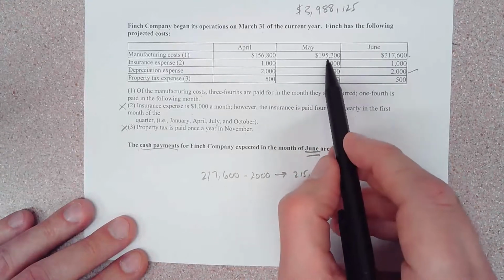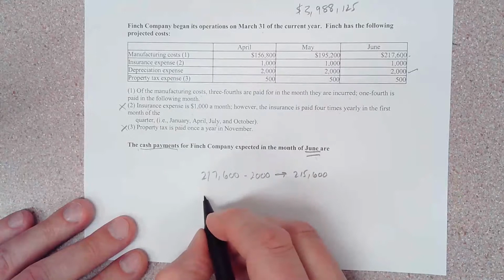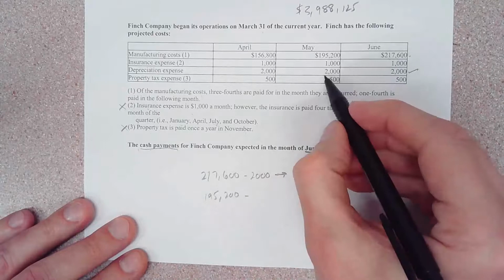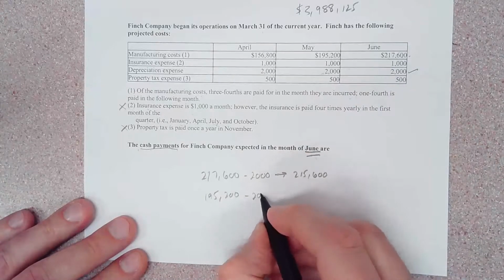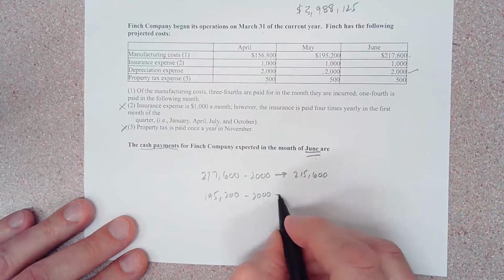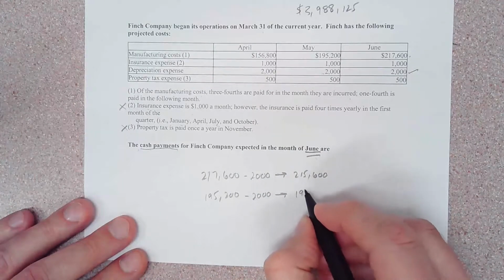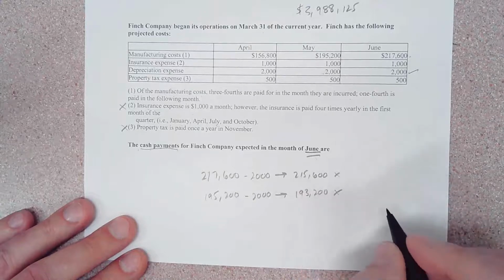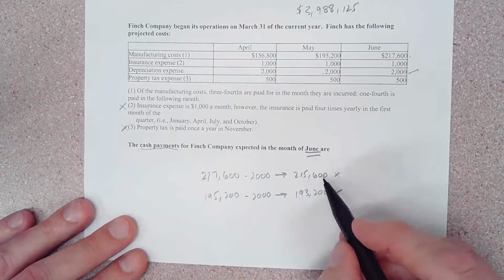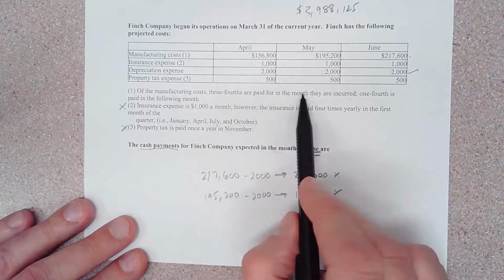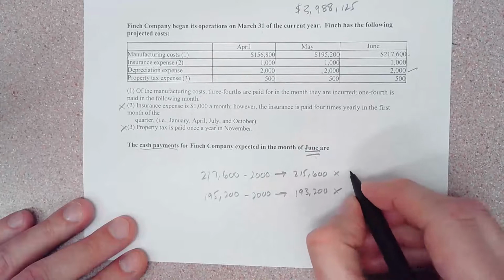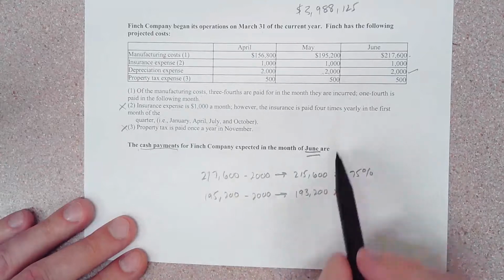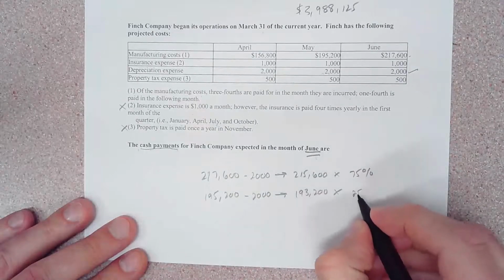For the month of May, we had $195,200. We also had depreciation expense in the month of May. So if we subtract that out, we come up with $193,200. Now we're going to say, okay, we're paying 75%, 3/4 are paid in the month they are incurred. 1/4 is paid in the following month. So this is going to be multiplied by 0.25.